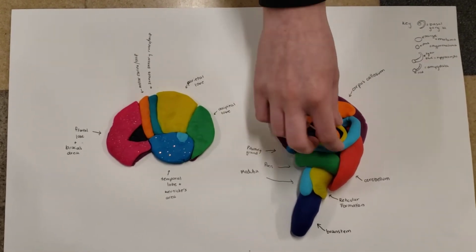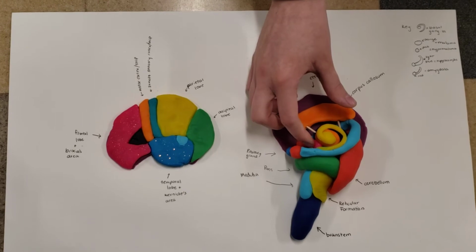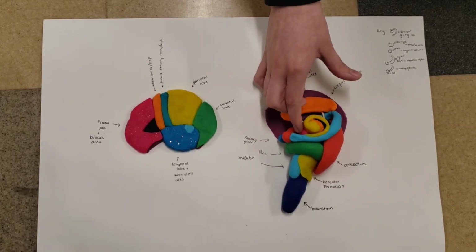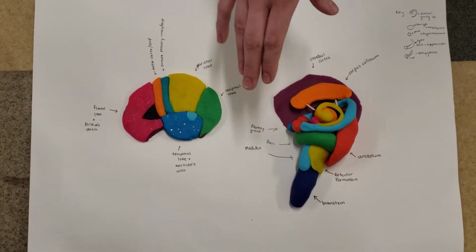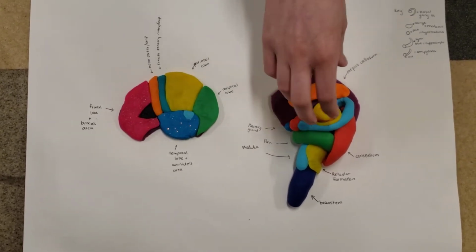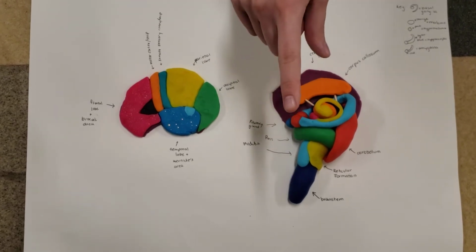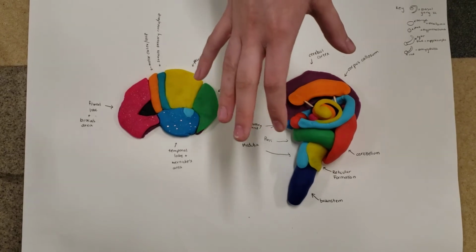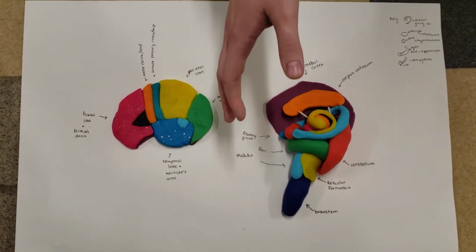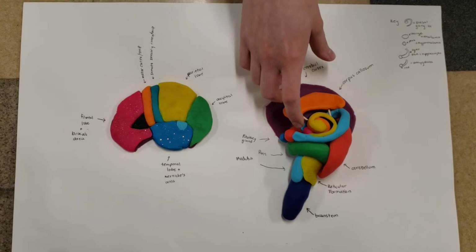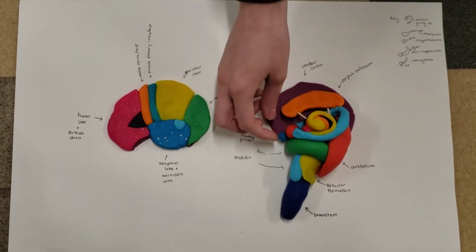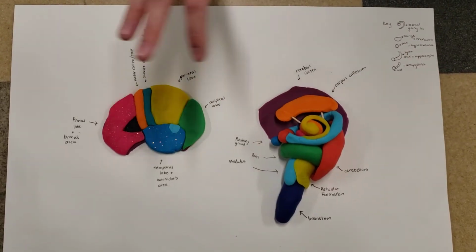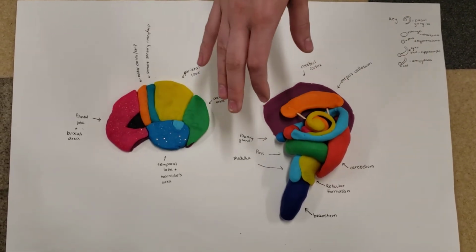The hypothalamus, which is this little pink thing right here, is just below the thalamus, and it is important with controlling motivated behaviors like eating. There are two subcategories: the lateral hypothalamus, which controls hunger, and the ventromedial hypothalamus, which controls fullness. The hypothalamus is very important as well because it also controls the pituitary gland, which is the master gland and basically controls the other glands and controls growth.